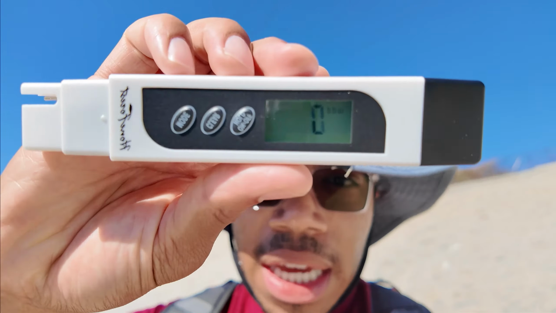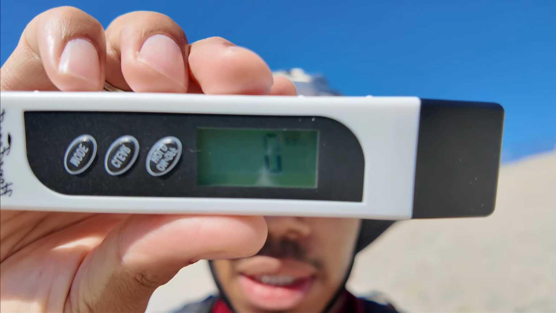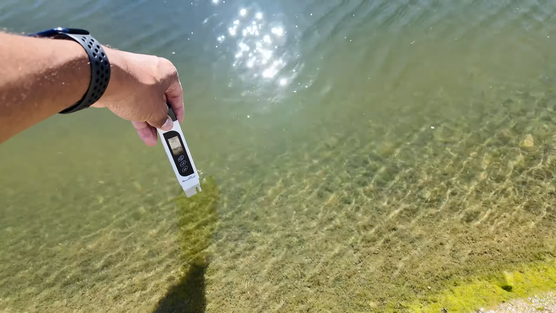So to get started, you can see that we have a TDS value of 0. And to take the measurement, we simply just dip the probe in the river and wait a few seconds for the number to stabilize and we will have our reading. Let me show you.